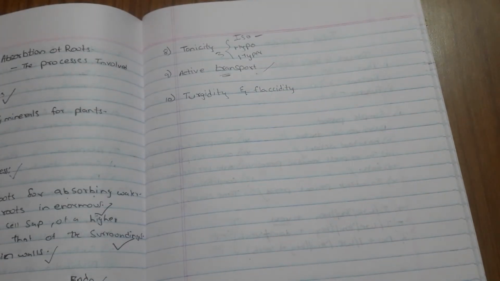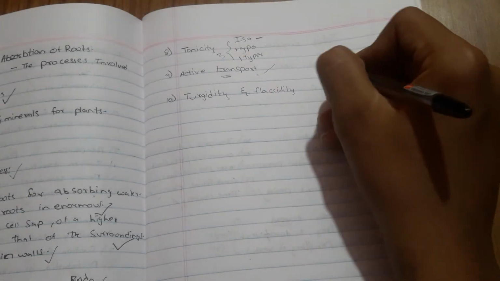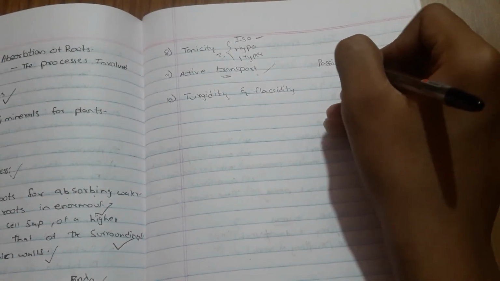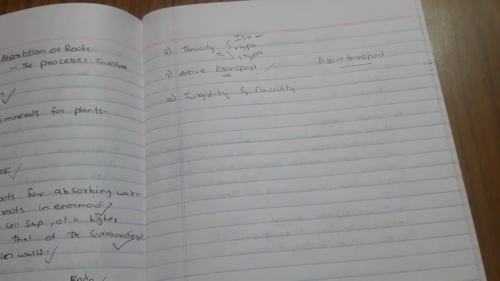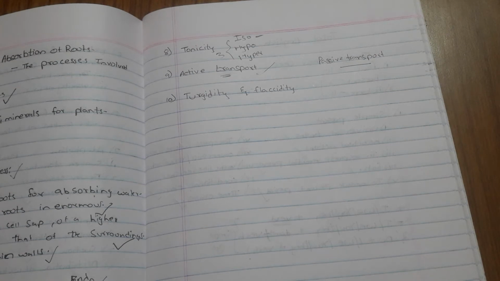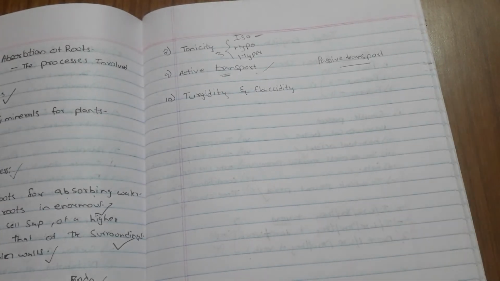Now we will understand about passive transport. What do you mean by passive transport? Passive transport is nothing different from diffusion. The word passive refers to requiring no input of energy. There is a free movement of molecules from higher concentration to lower concentration. That is passive transport.